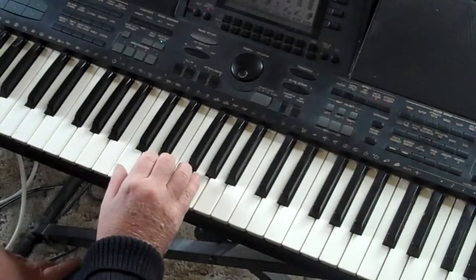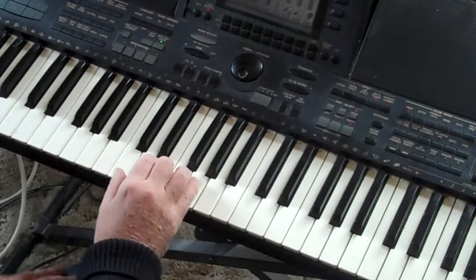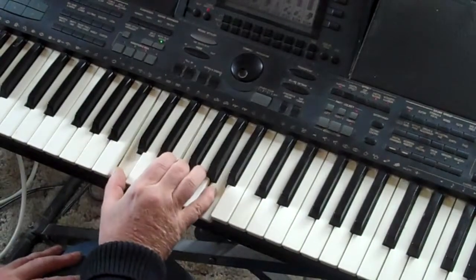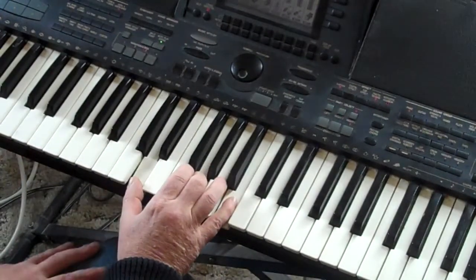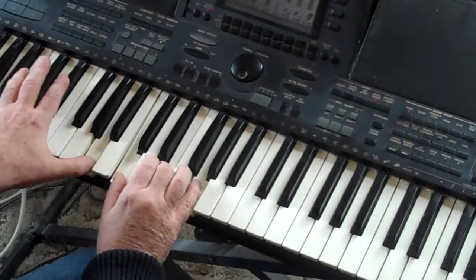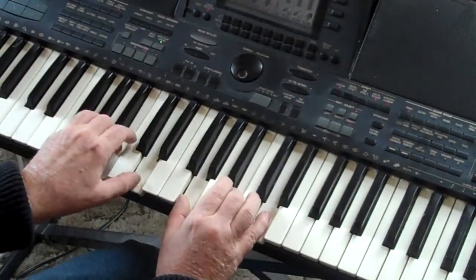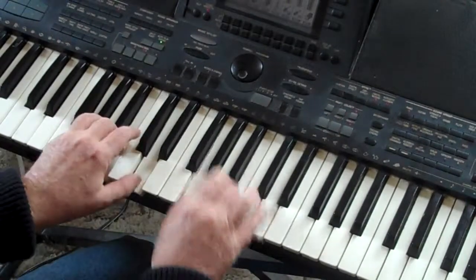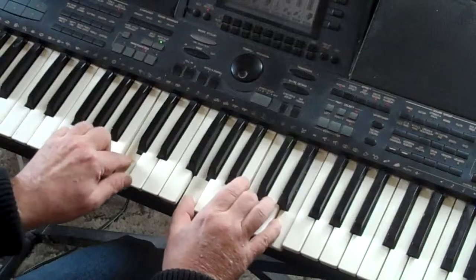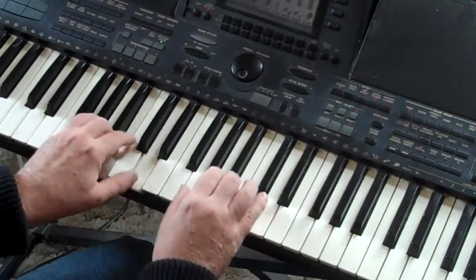So if you were going to put an A minor in there, there's 1, 6, 4, and 5. 1, 6, 4, 5, 1. Well, in G it would be 1, 6 is E minor, and 4, and 5, and 1.